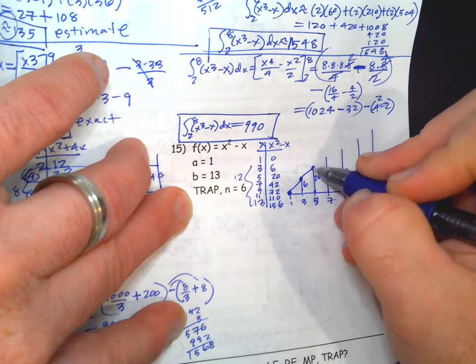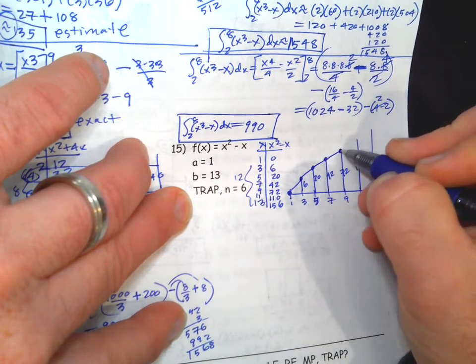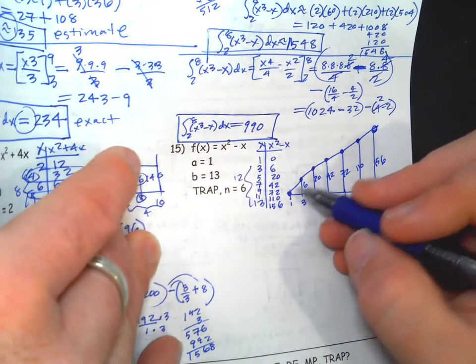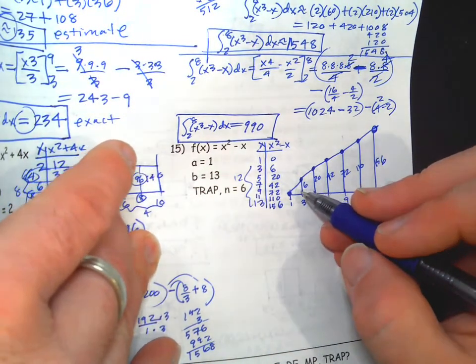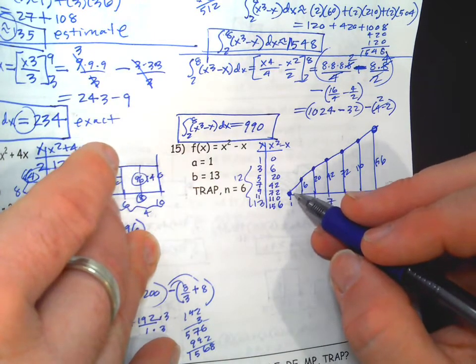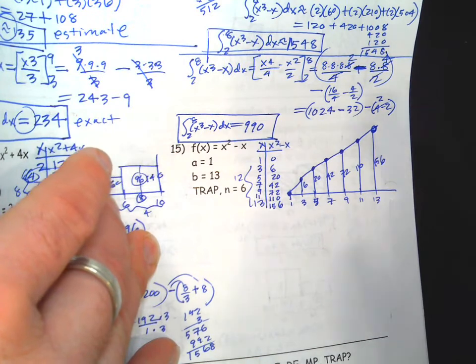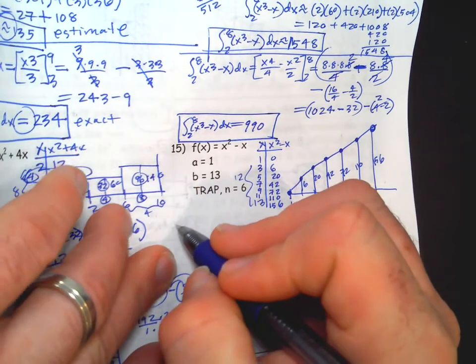So when we connect them, this is just really a rough picture. This is just to put all the right numbers in the right spots. Now, this first one, you'd be like, that's a triangle, that's not a trapezoid. You can still use the trapezoid formula for a triangle. A triangle is pretty much like a trapezoid where one of the bases is 0. It works. Okay.